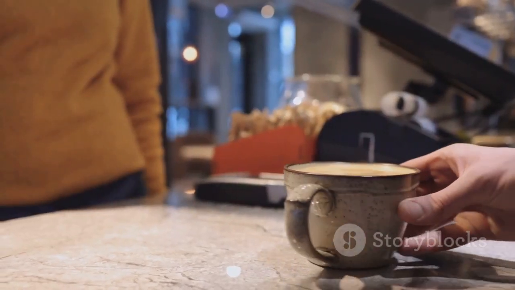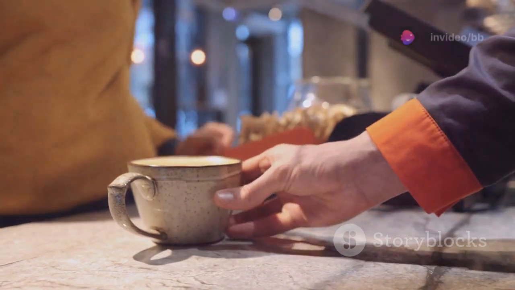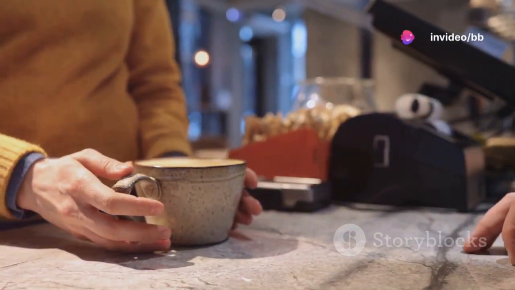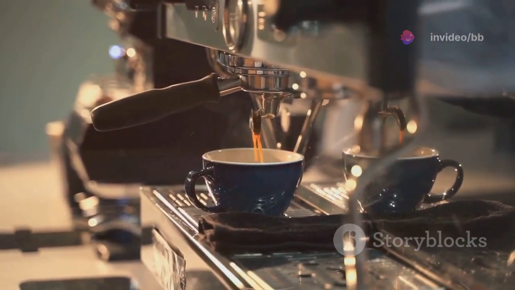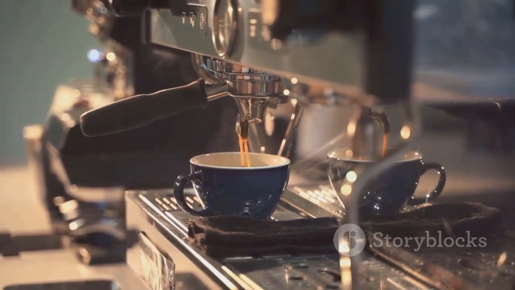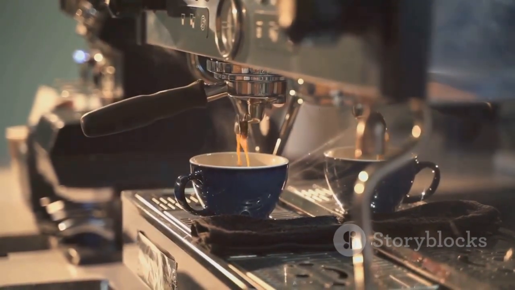First up, count. Imagine you run a bustling coffee shop, and at the end of the day, you want to know how many cups of coffee were sold. The count function does exactly that. It counts the number of items in your data set, giving you the total number of coffee cups sold.